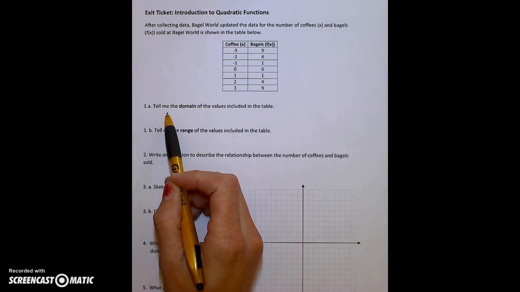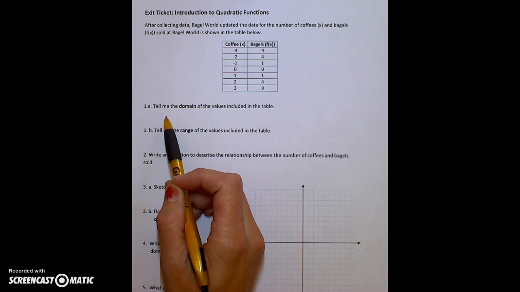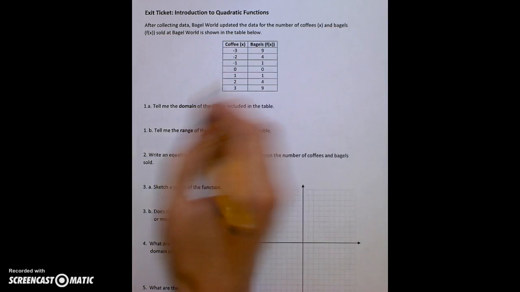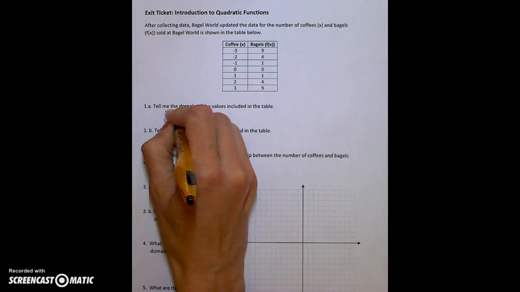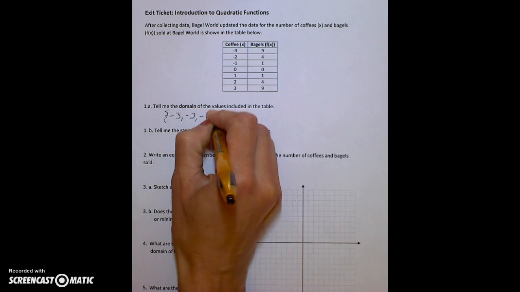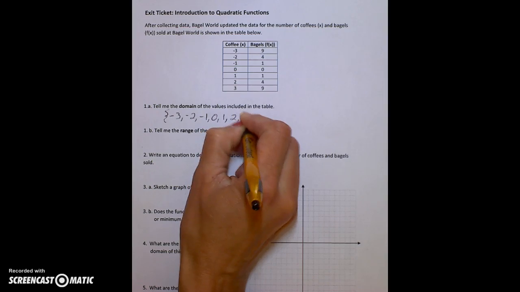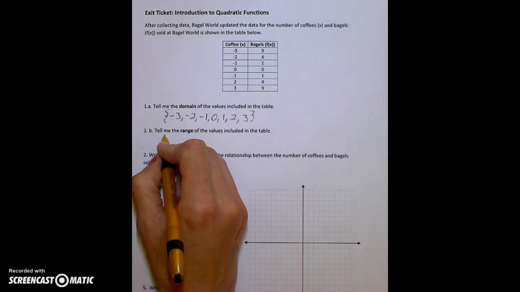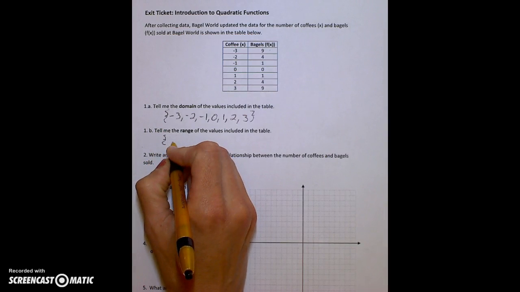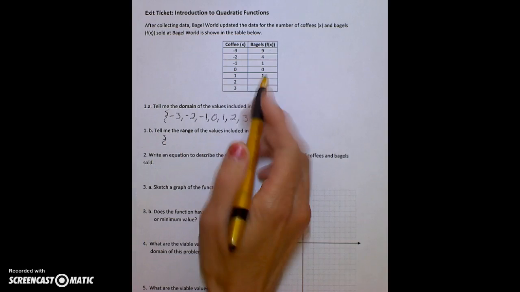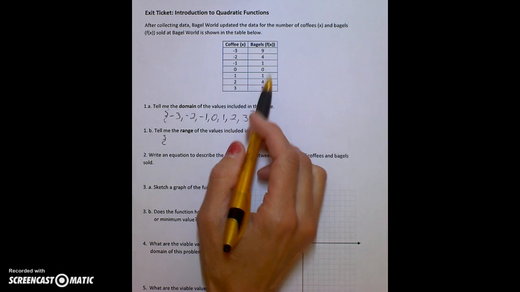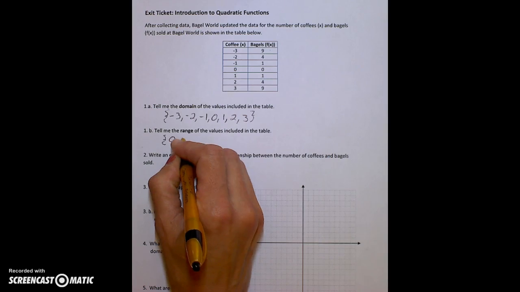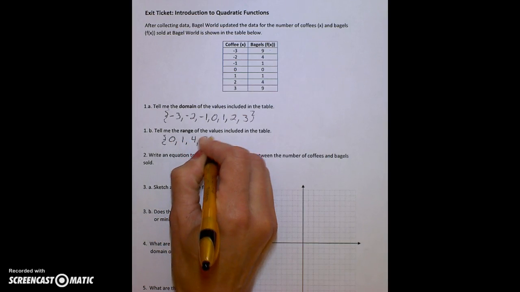1a. Tell me the domain of the values included in the table. Well, the domain of the values is from -3 to +3. We would list those. The range are all the bagels, so the number of bagels. And I'm noticing that on bagels, the 9 occurs twice, 4 occurs twice, the 1 occurs twice, and the 0 only occurs one time. So I want to only list the numbers one time, and usually from smallest to largest.